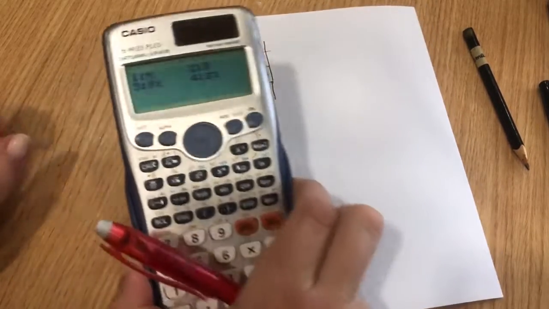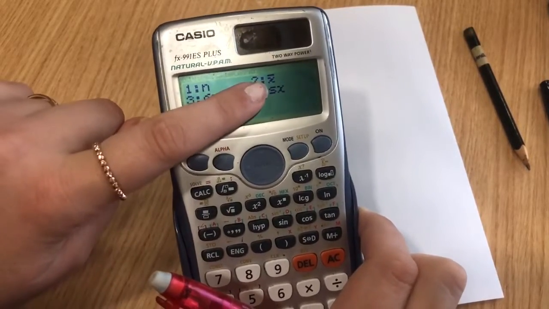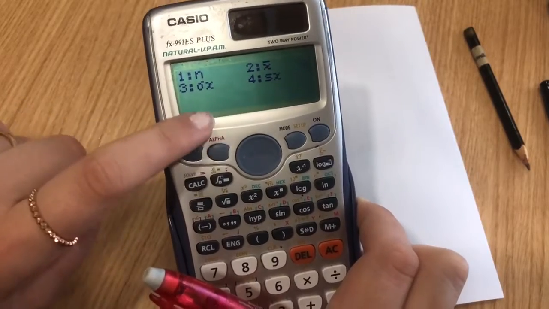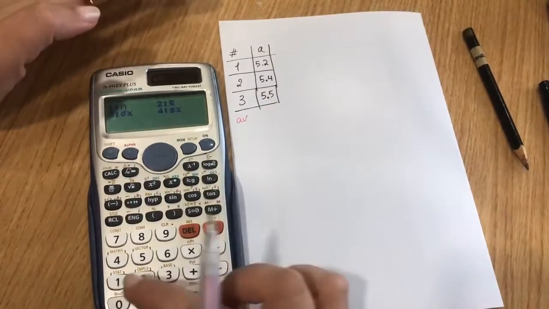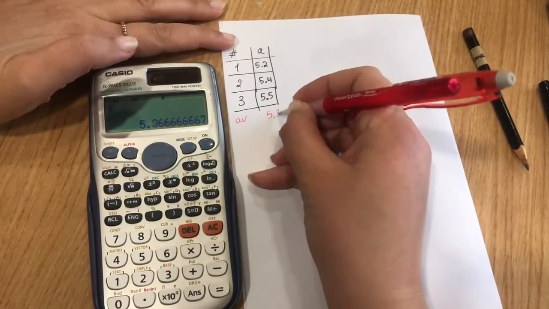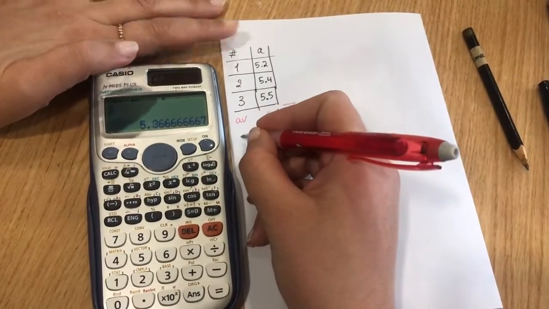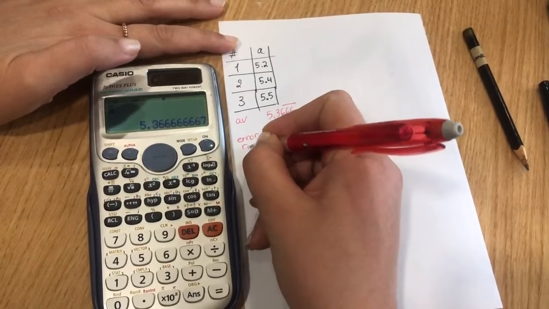And here you have 4 options. It's either the number of trials, your average, and your error as X. Don't use a sigma X. So if you want to find the average, you press on 2, okay, and you get something like 5.3666 and so on.